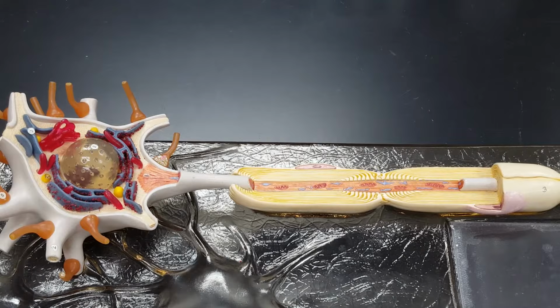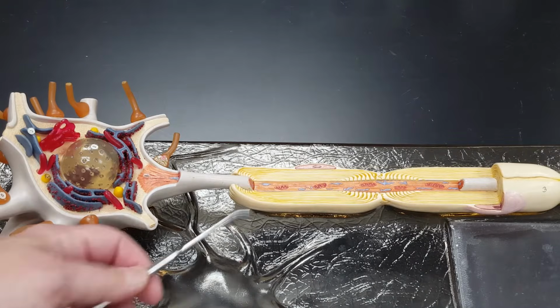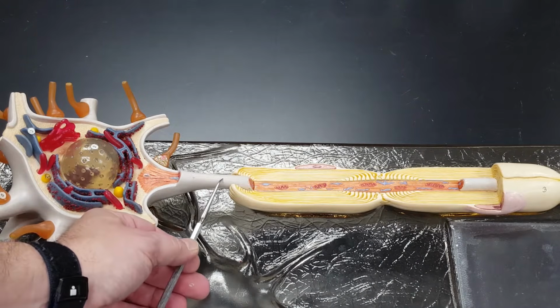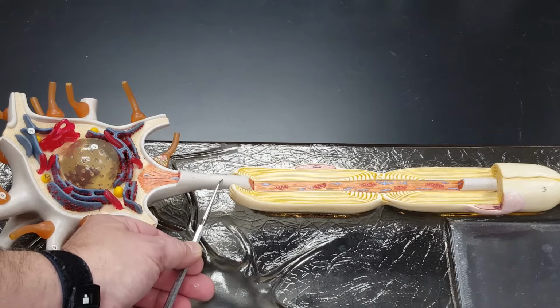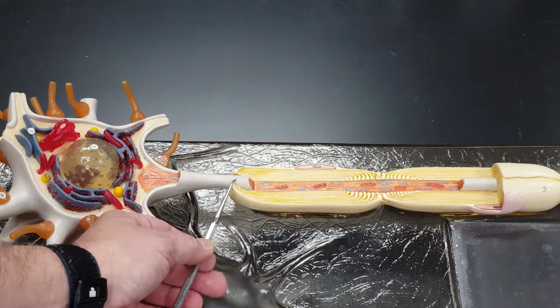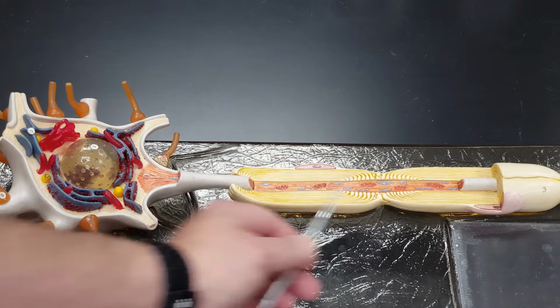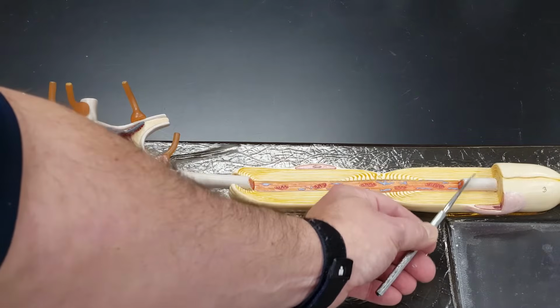But I do have to point out a naming thing that will probably irritate you, just like it irritates me, but nobody considered our irritation before they named this thing. Watch my probe. Right here. This sort of light gray material right here.